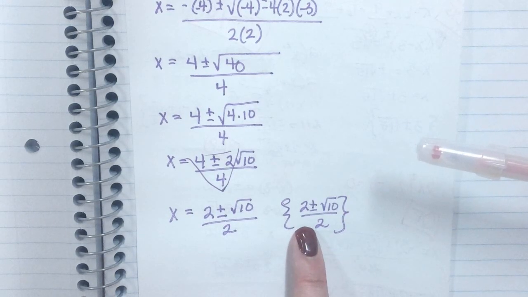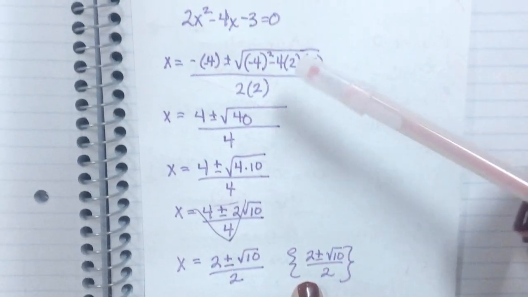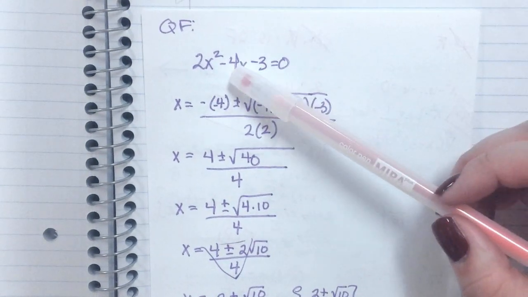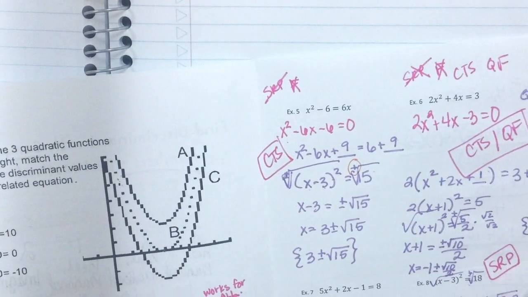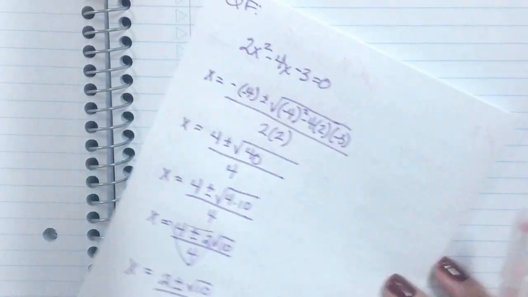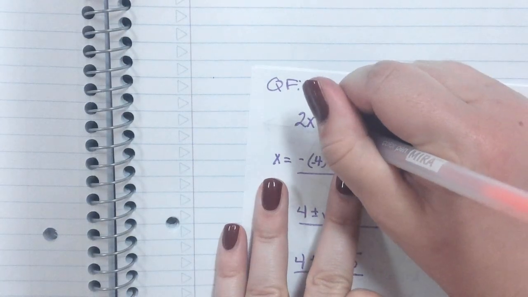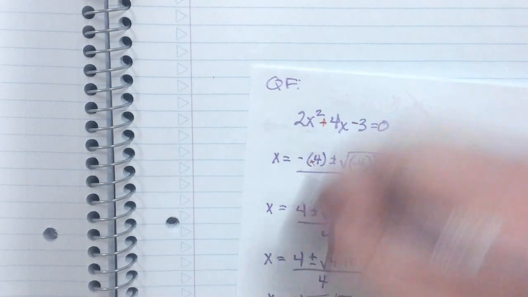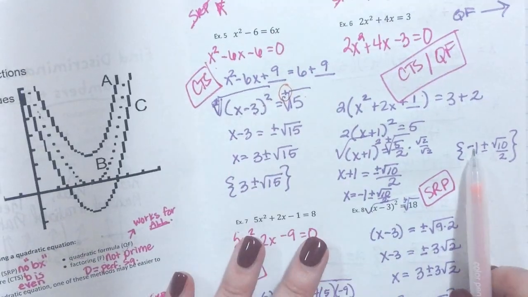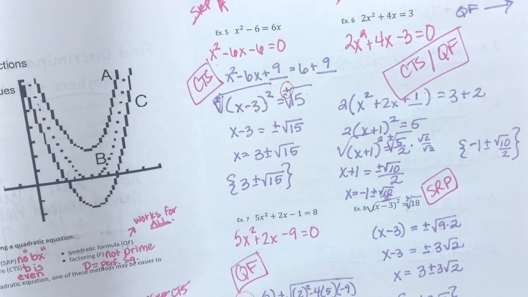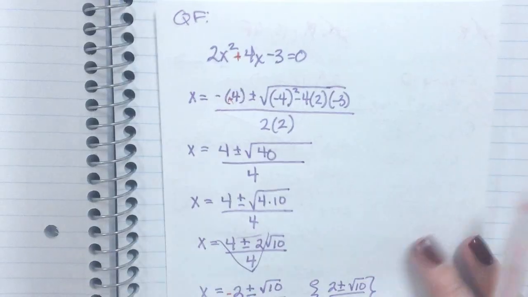It should be -2, no? Actually? Yeah, because it's positive 4, not -4. Oh, okay, I just wrote it. I just copied it down wrong. That should be a plus in my problem. So yeah, it'll be -2. Right, because when I did it completing the square, I got -1. Okay, yeah.